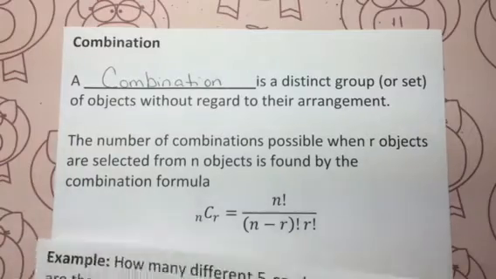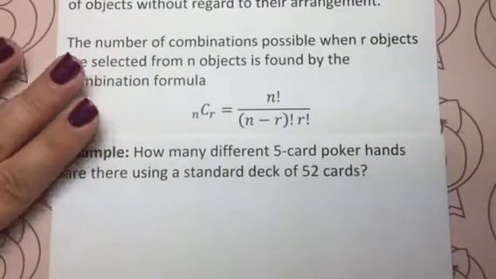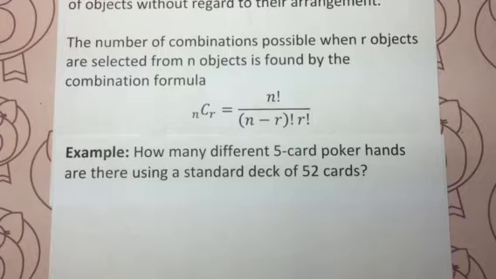Let's do a combination. How many different 5-card poker hands are there using a standard deck of 52 cards? When you're playing poker and you're dealt the 5 cards, it doesn't matter in what order they get dealt to you, because the first thing you do is shuffle them in your hand, right?